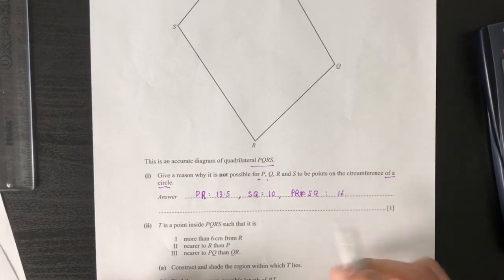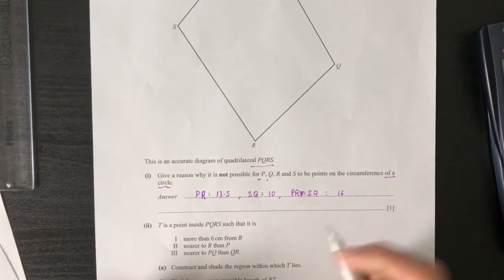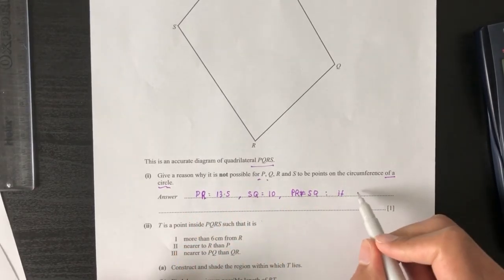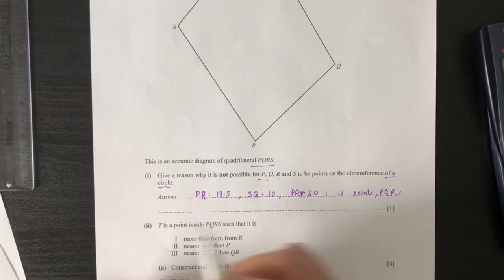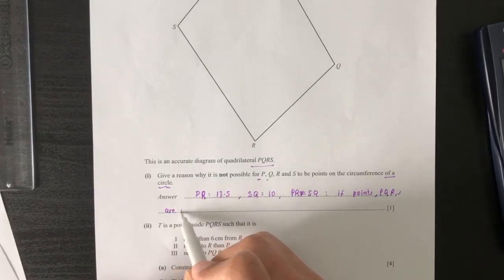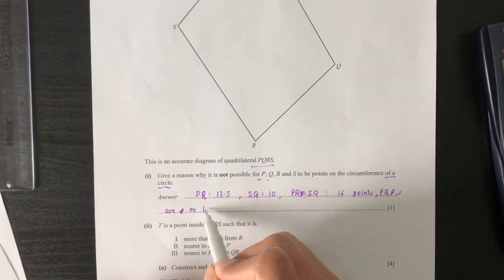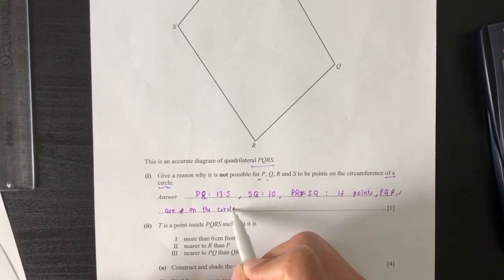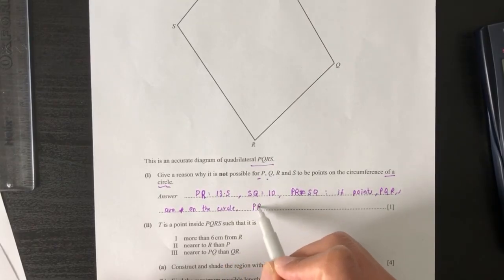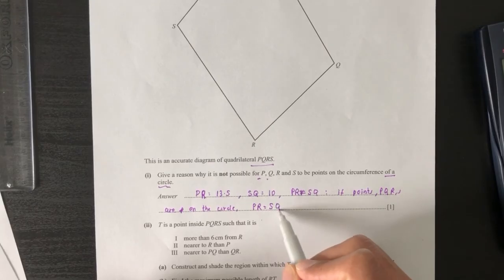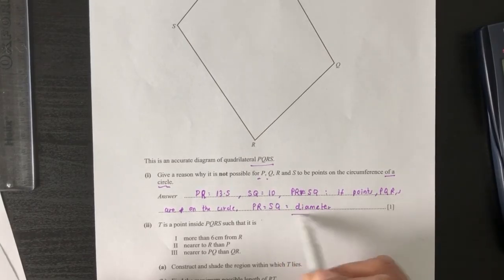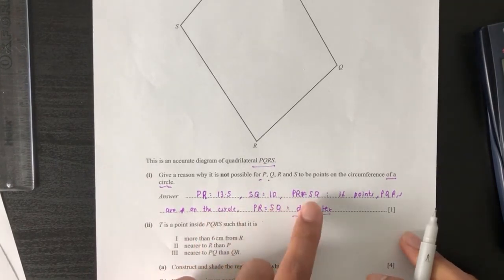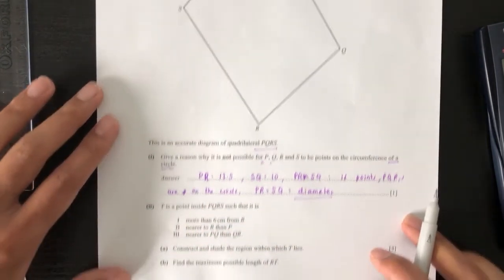So if you can just write this, it is good enough, but if you want to explain, you can write down if points PQRS are on the circle, PR would have been equal to SQ, which is equal to the diameter. That is the reason behind. But since they are not the same, it is not on the circle.